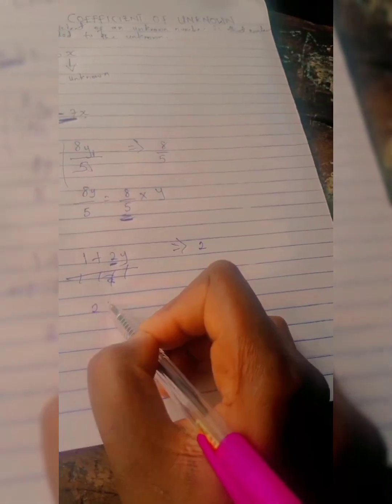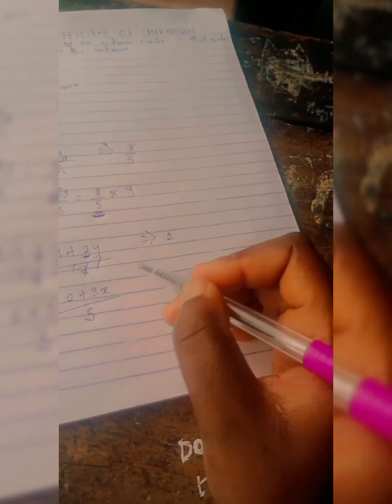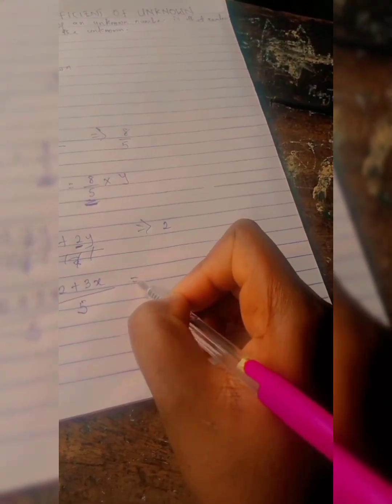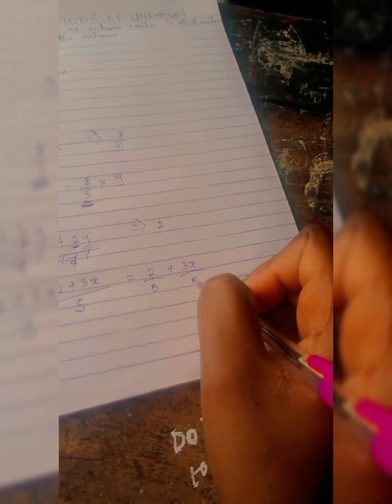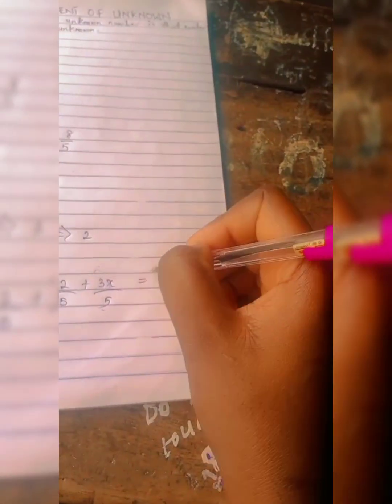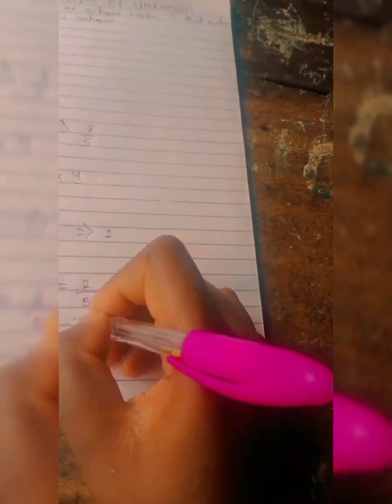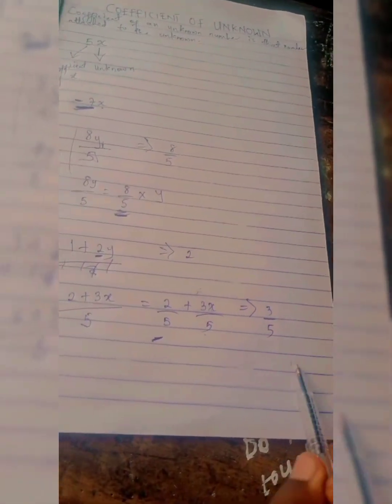Then if I have 2 plus 3s over 5, this is the same as 2 over 5 plus 3s over 5, if you break down this fraction. The coefficient of s here is 3 over 5. This other one is a distraction. Your coefficient is just the 3 over 5.